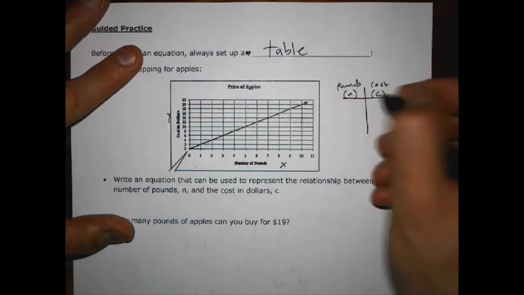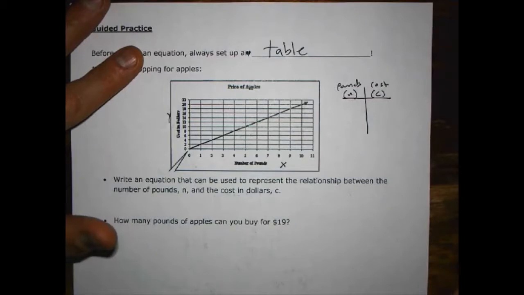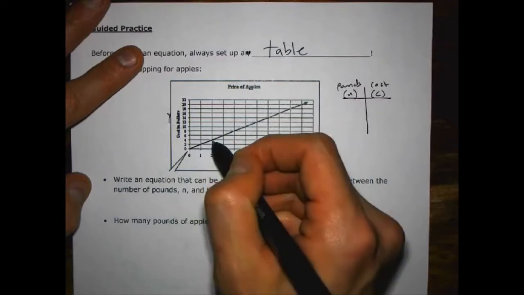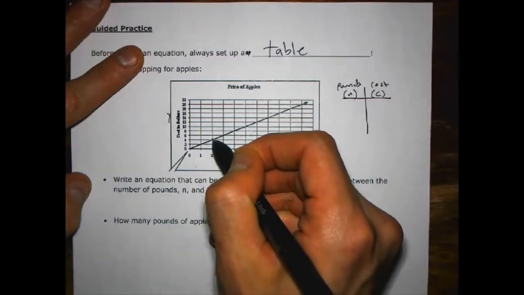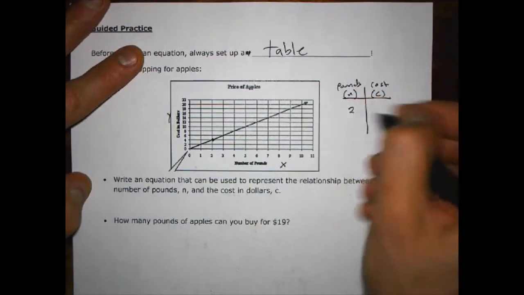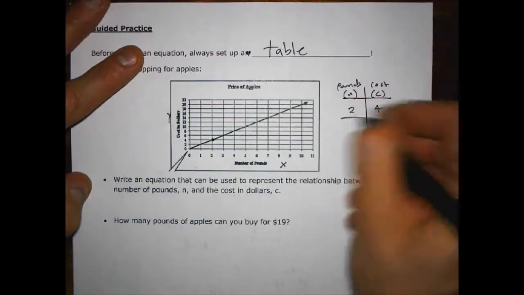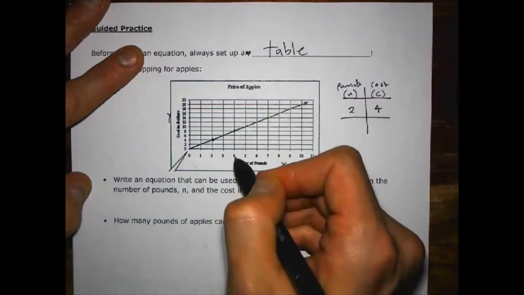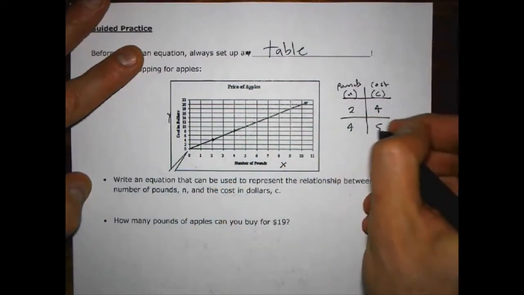And this is super important because it's so easy to mix these up if you're not being careful. Now all we need to do is find a point, or maybe several points. So I'm going to pick this one here. That's where the pounds are 2 and the cost is 4. And just because, I'll pick another point. The pounds are 4 and the cost is 8.